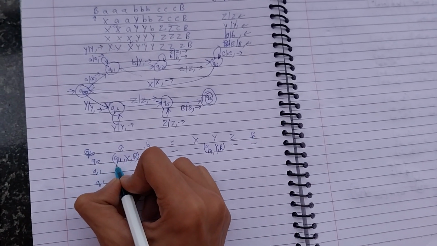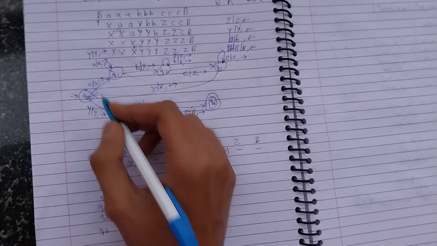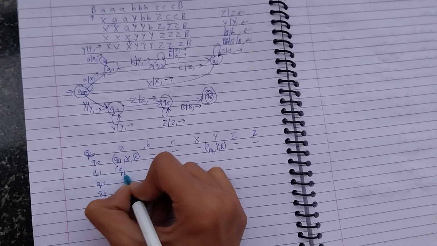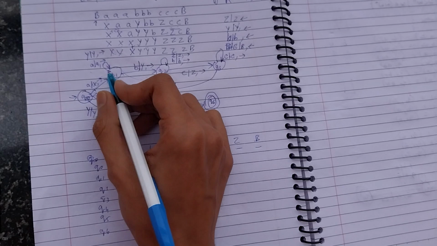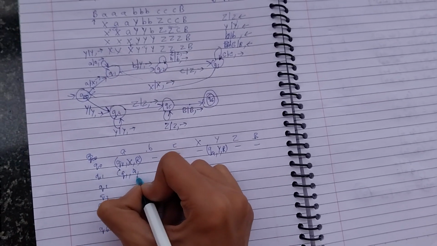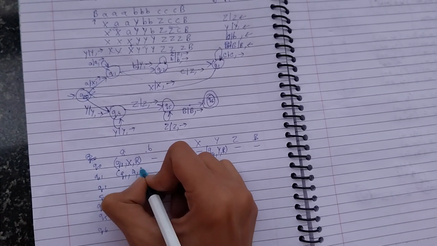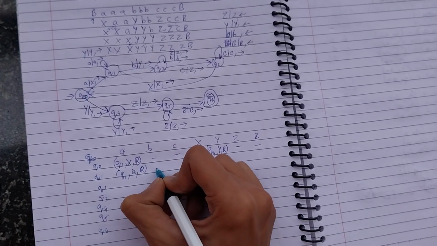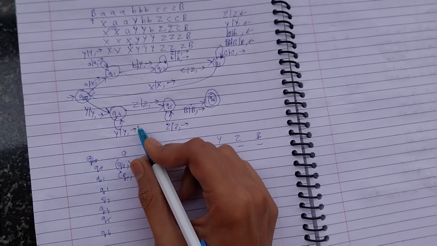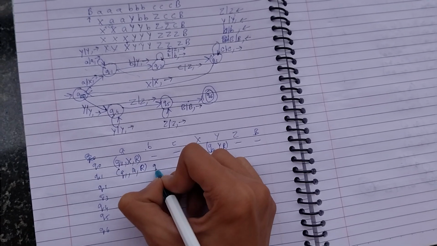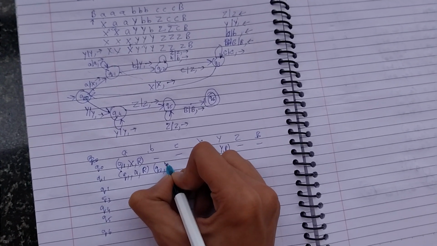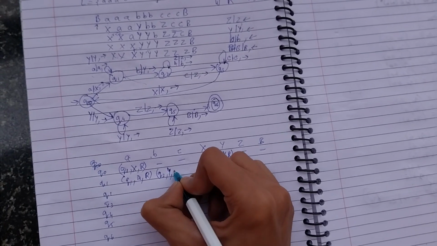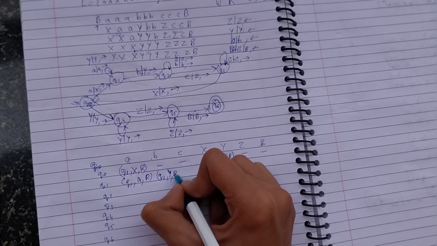Now Q1. When I am in Q1 and I'm getting A, so what should I do? In Q1, when I get A, I should replace it by A only and move towards your right. And when I'm in Q1 and I'm getting B, so I'm in Q2 now. So Q2, and B should be replaced by capital Y and move towards your right.